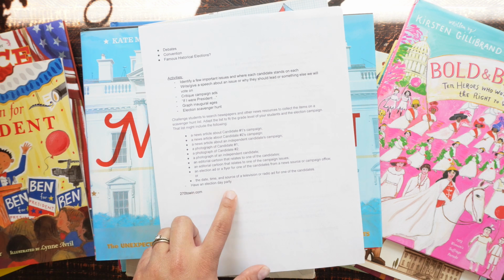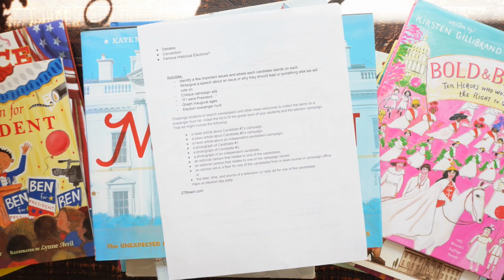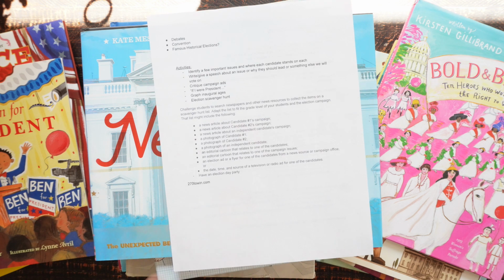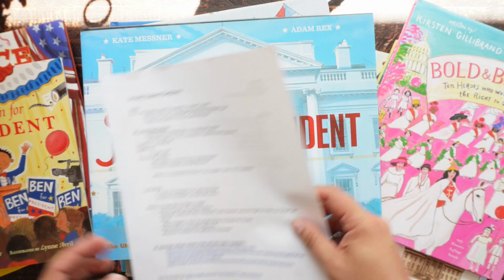And then my other suggestion is to have an election day party. And I really want to do this. I want to make some flag themed treats and just kind of celebrate, because, you know, I love a good excuse to celebrate. So those are my ideas. And I believe that's everything I have for you here.